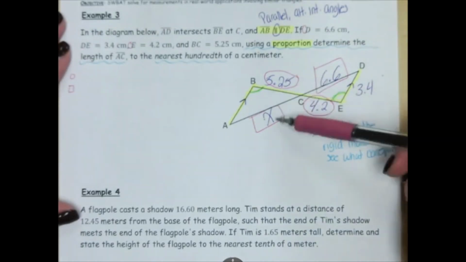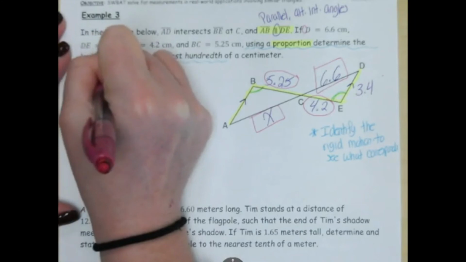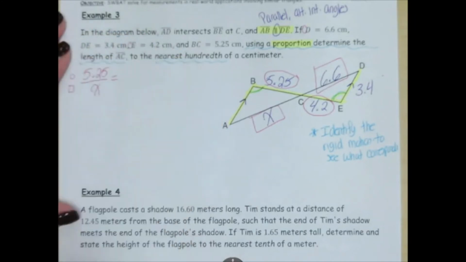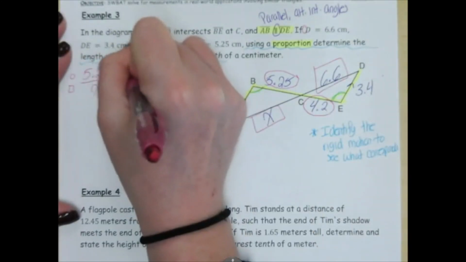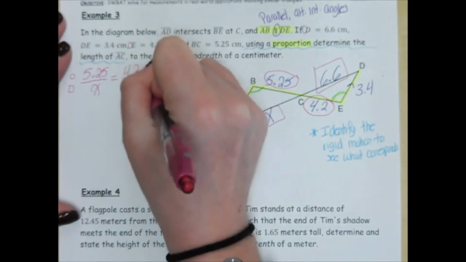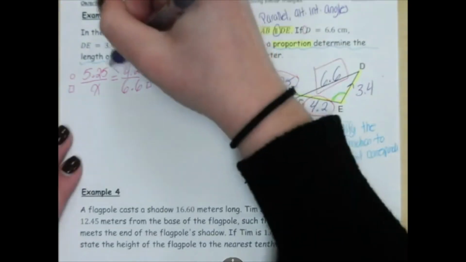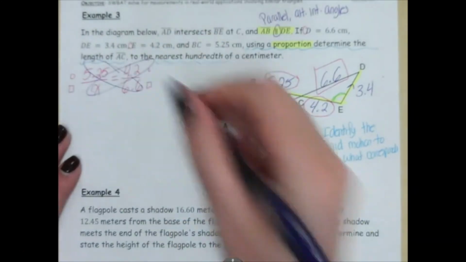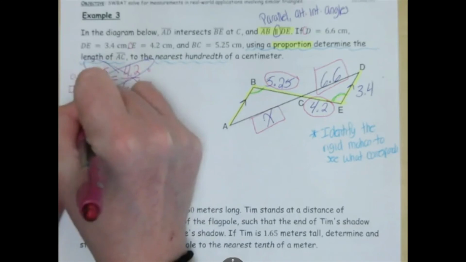So if I do circle over box, it's going to be 5.25 over x equals, now I got to go to the other triangle. Again, I want to do circle over box. That's going to be 4.2 over 6.6. Again, that was my circle over my box. Now that I have set up my proportion, I'm ready to rock. Here I go. I want to cross multiply to solve this. 4.2 times x is 4.2x.